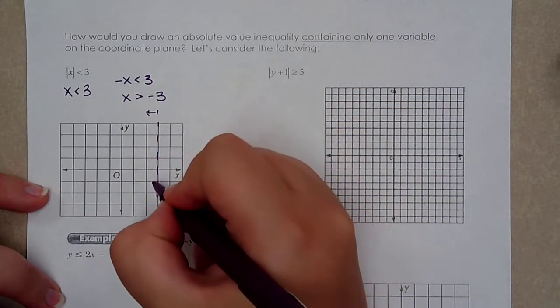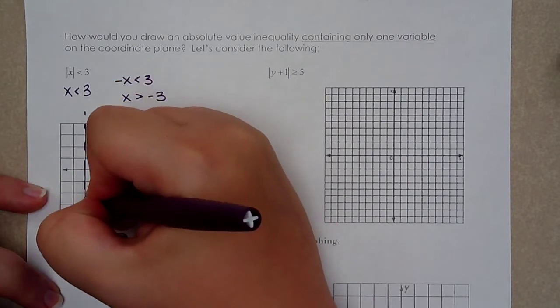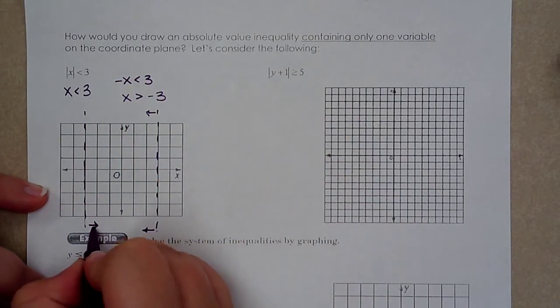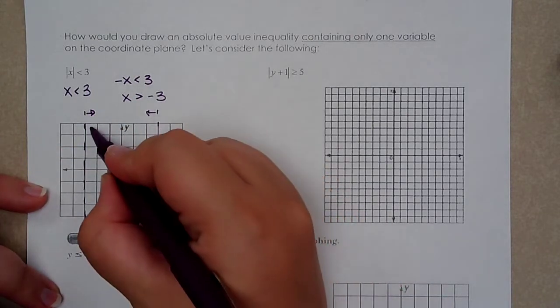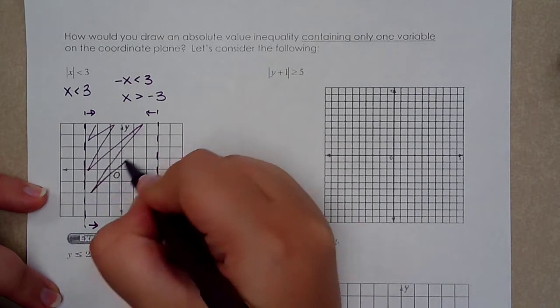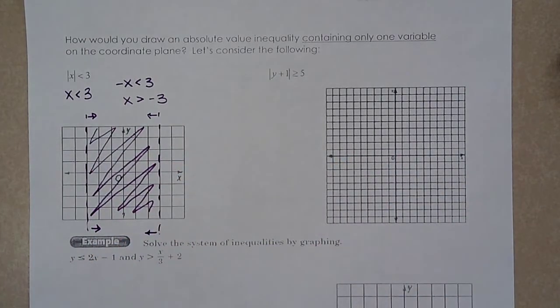x greater than -3. Okay, I'm going to go to -3. It's also a dashed line. Greater than goes to the right. I notice the area where my arrows point together is everywhere in the middle here. And that is what I shade. Just like that. Let's see another one here.